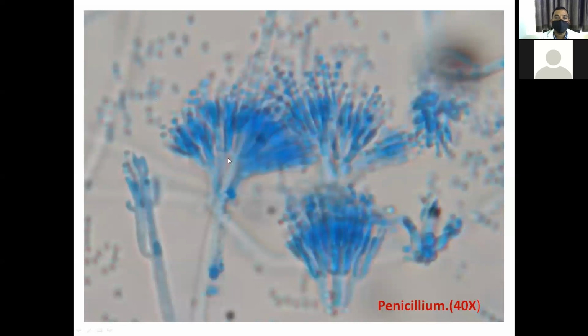This one is Penicillium in 40x high power. This one also has the same conidia, with a brush border like appearance. Here you see very clearly, it is not flower like. See, this one is Penicillium, as you will see in microscopical examination.